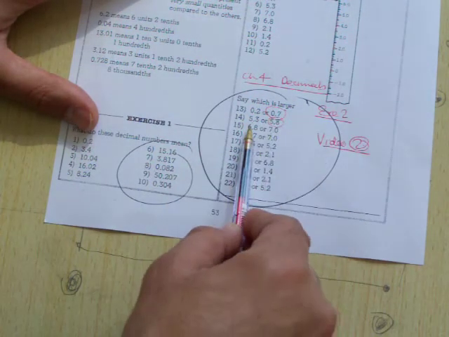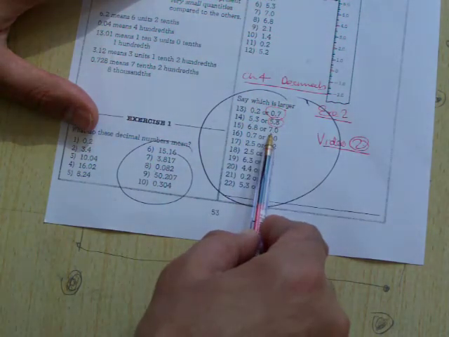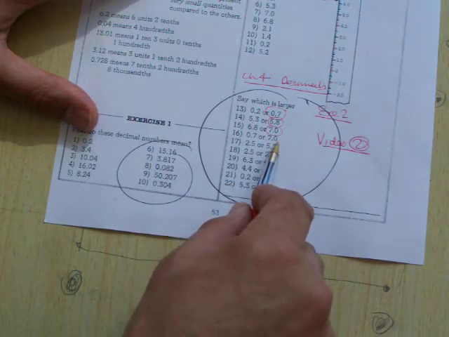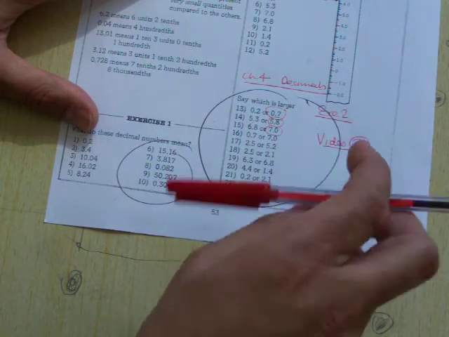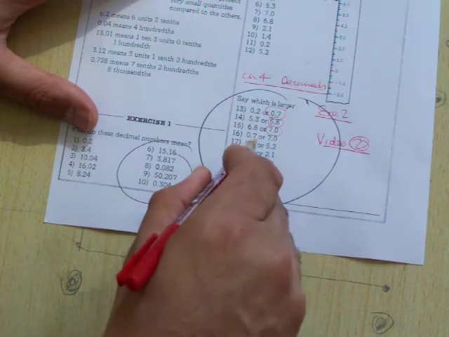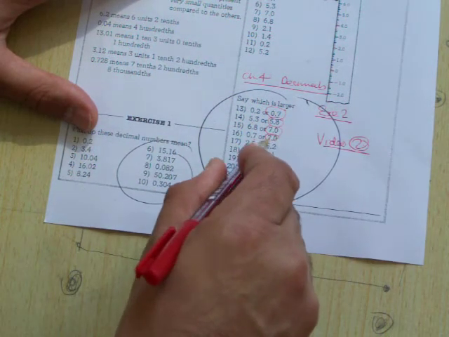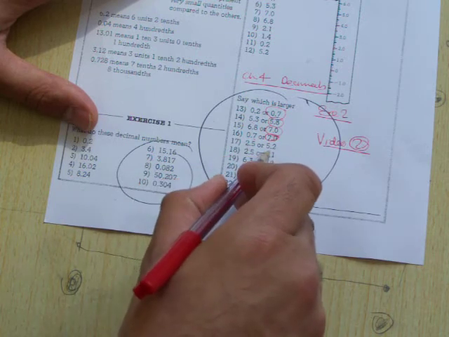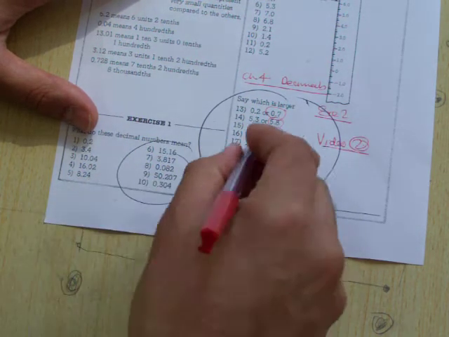5.8. 6.8 or 7.0? 7.0. 0.7 or 7.0? 7.0. Now that's 7 in the tenths, that's 7 in the units. That's 10 times bigger, this one is. 2.5 or 5.2? 5.2.